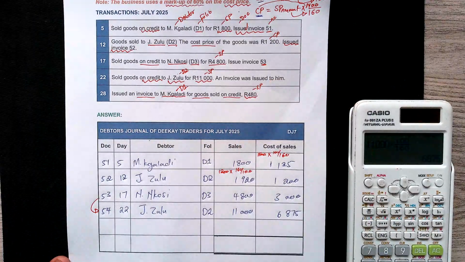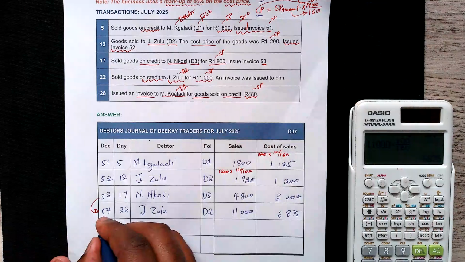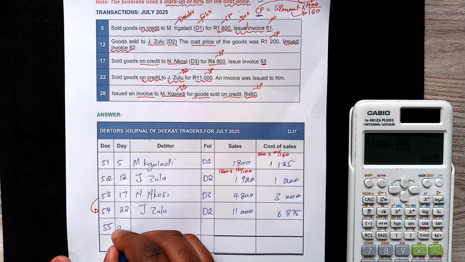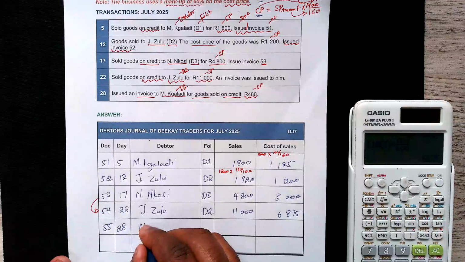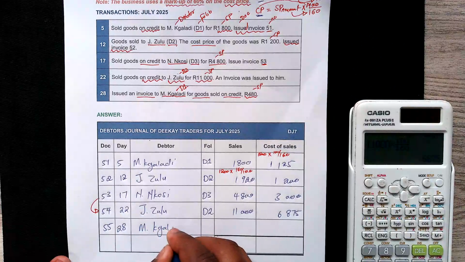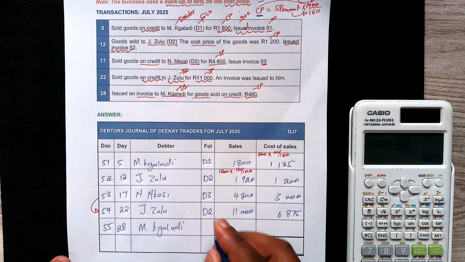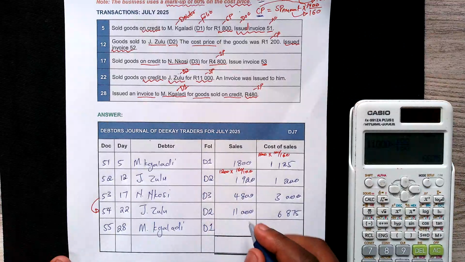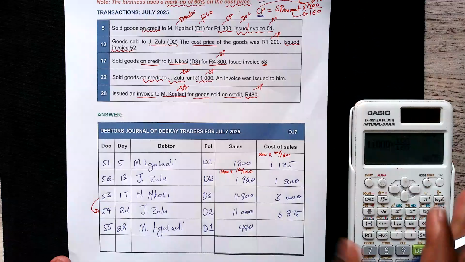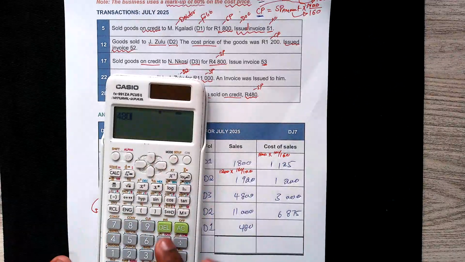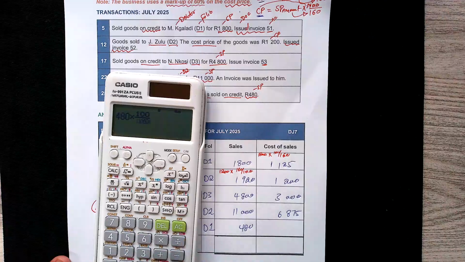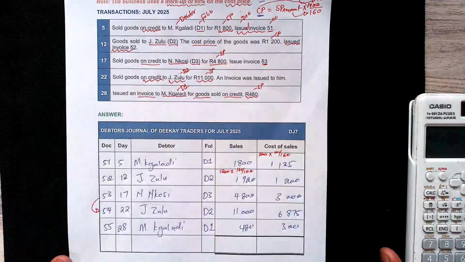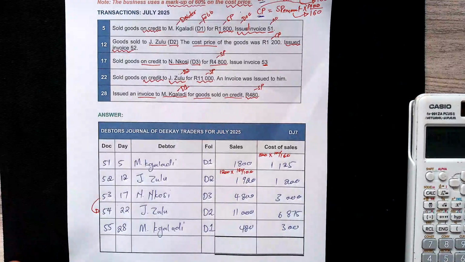So let us record this transaction. So you're going to continue with the numbering. It's going to be 55. And then day 28, M. Khaladi, debtor number 1. Okay. And then it's going to be 480. What is the cost price? 480 multiplied by 100 divided by 160 should get 300. And then you are done entering the transactions.